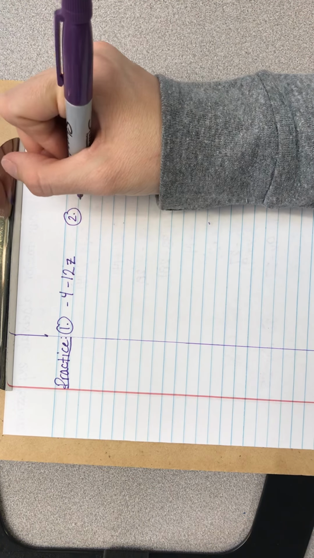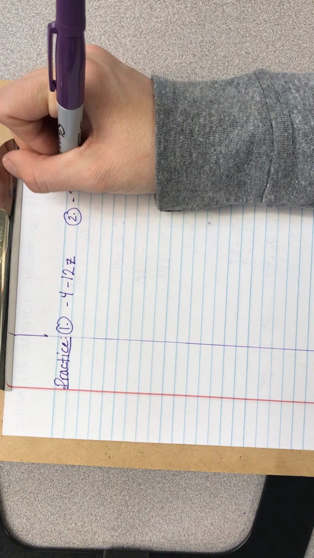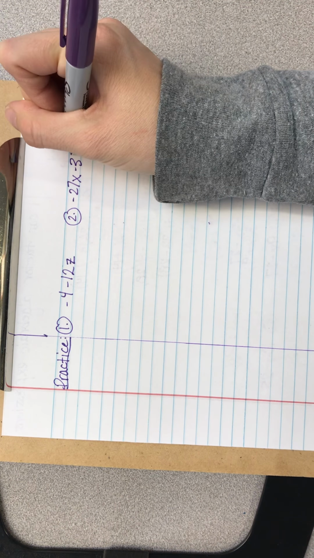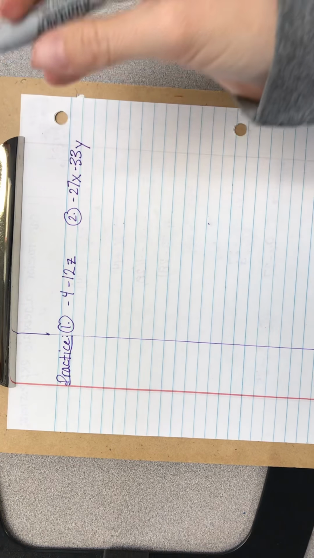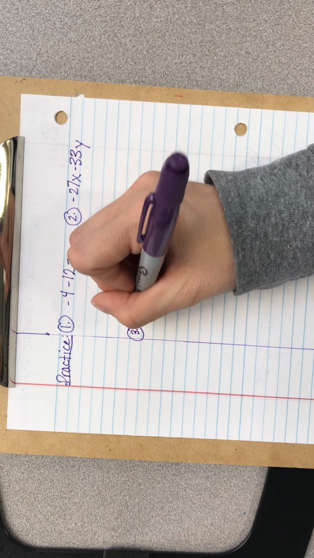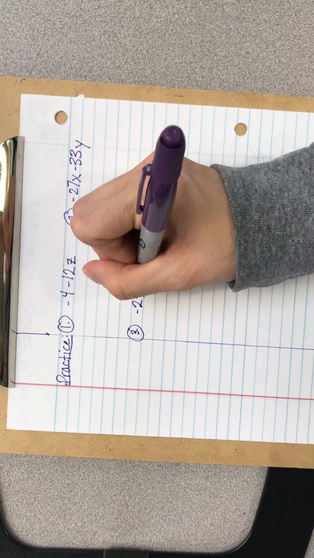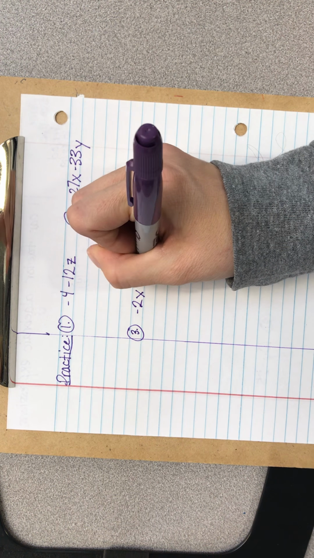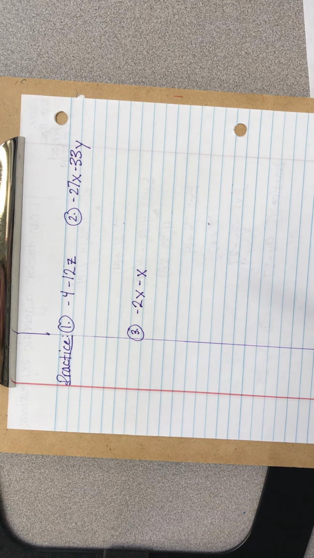2, we'll do negative 27x minus 33y. And let's do 3. We'll do negative 2x minus x. Okay. Go ahead and pause the video, give these 3 problems a shot, and then when you're ready, go ahead and click play again, and we'll see how you did.